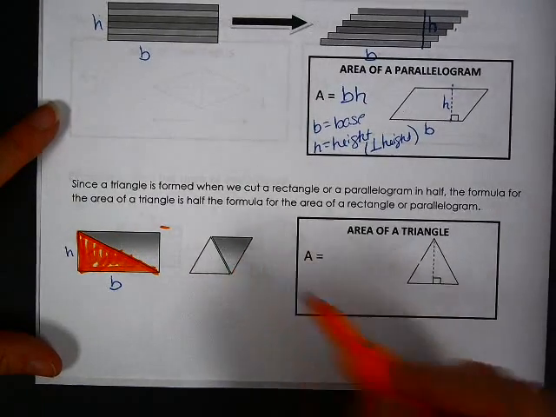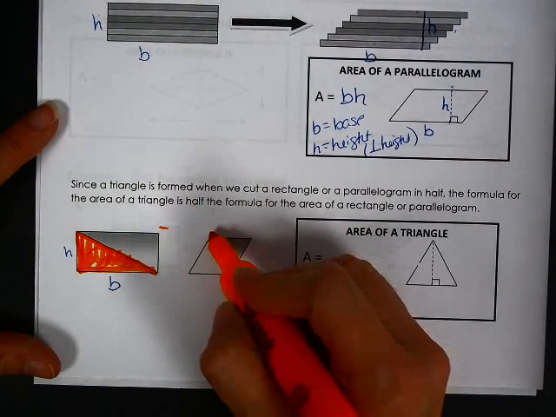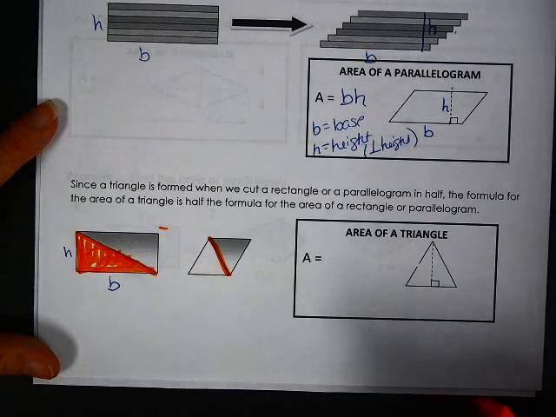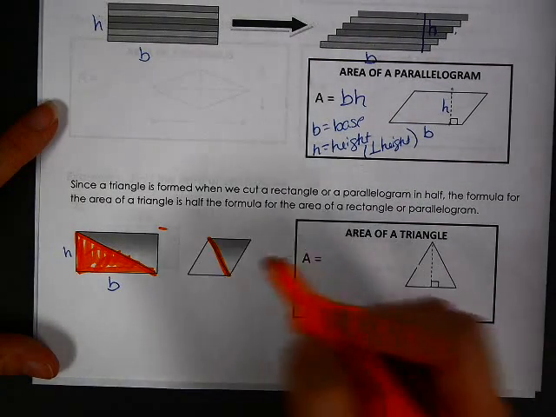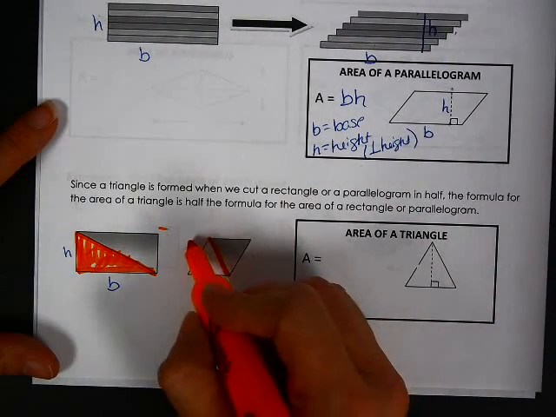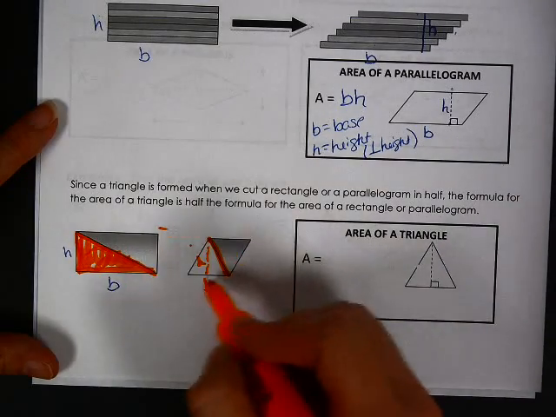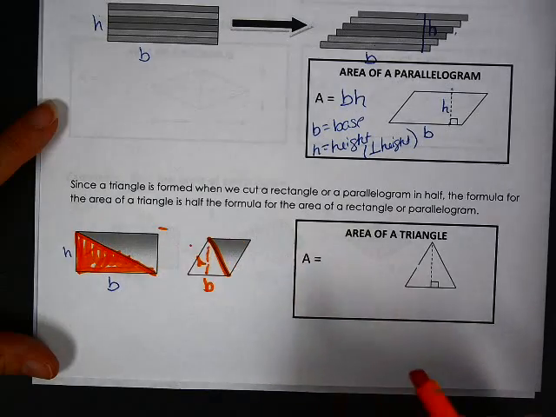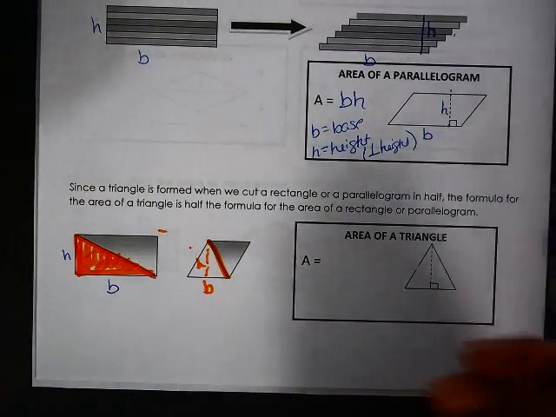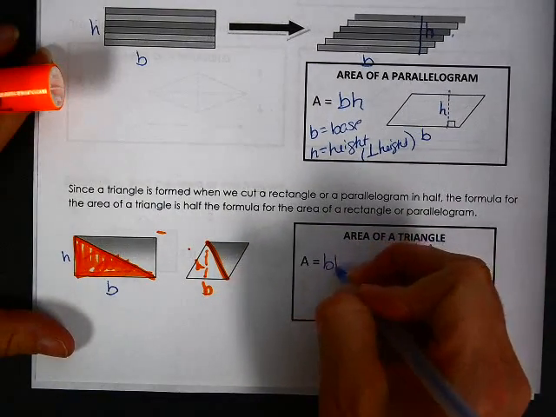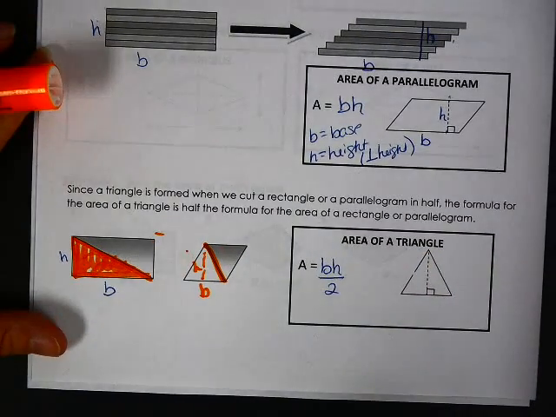Same thing right here, and this kind of looks like a rhombus, but you've got your diagonal cutting this parallelogram in half, and so base times height, okay, and your perpendicular height right there, and then you divide it by 2 and you get the area of a triangle. That's why the area of a triangle is always base times height divided by 2.